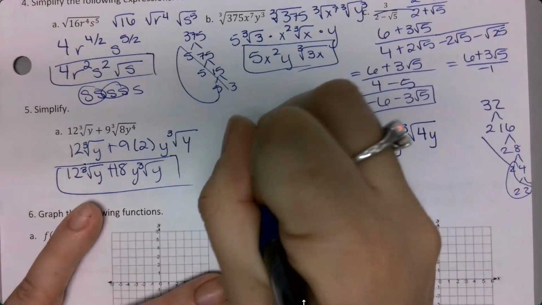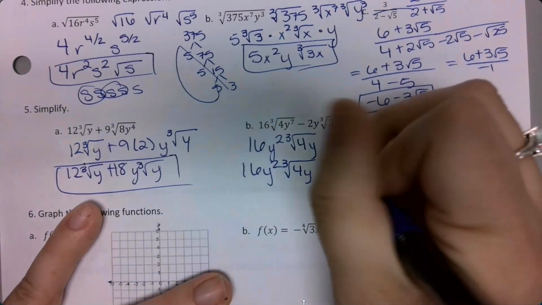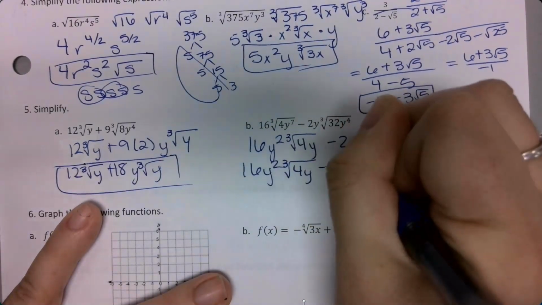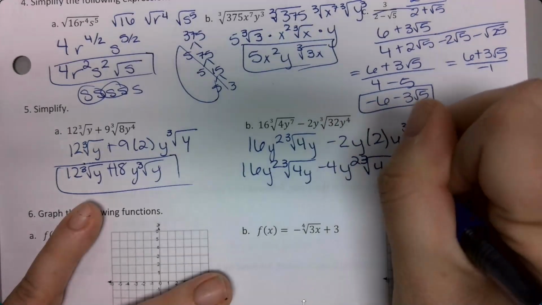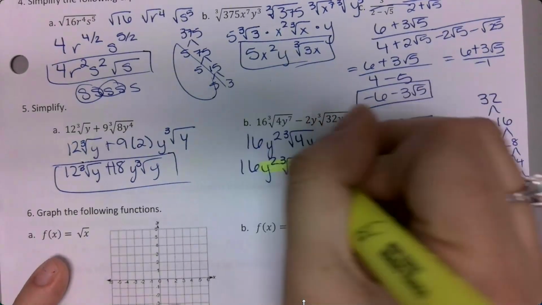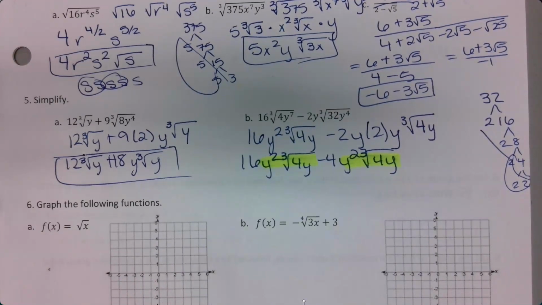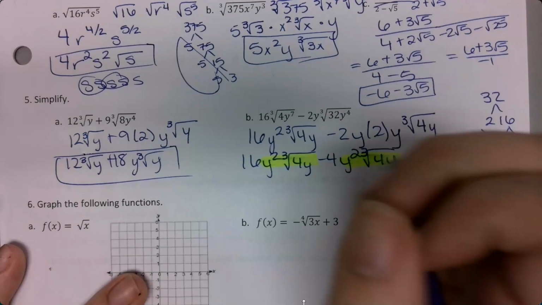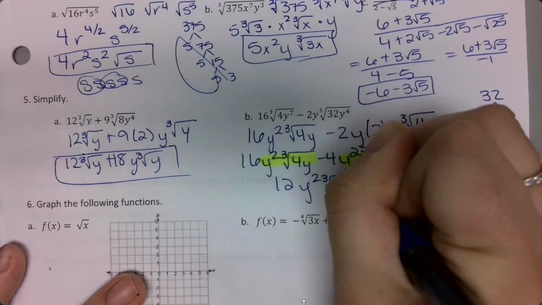I want to simplify that second term. Just going to turn 4y squared, cube root of 4y. The endings are exactly the same. So notice they both have the y squared cube root of 4y. So that means I can add, or subtract in this case, the 2 outside numbers together. So I'm going to get 12 y squared cube root of 4y.